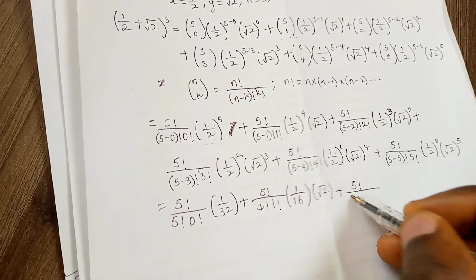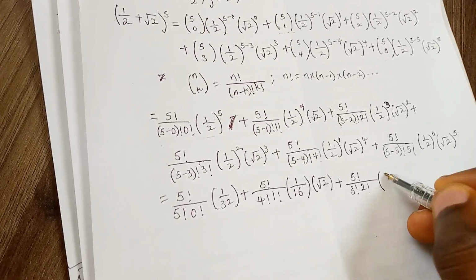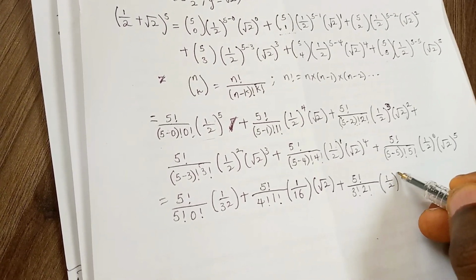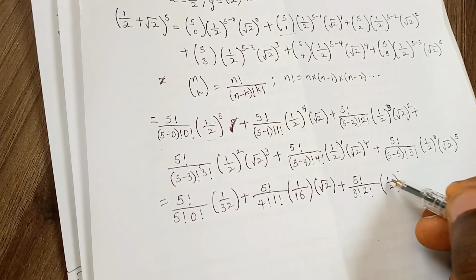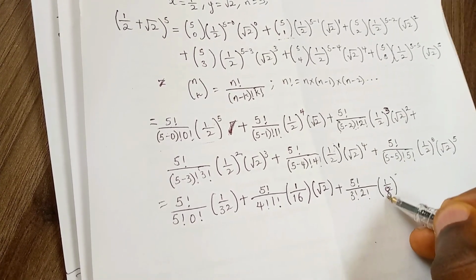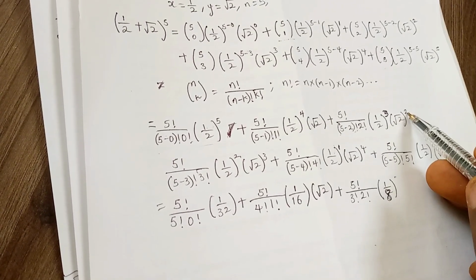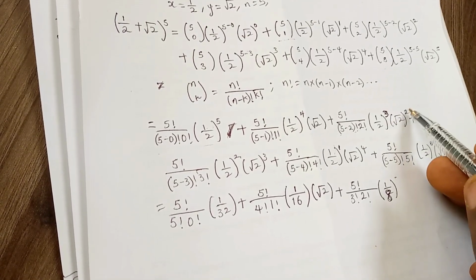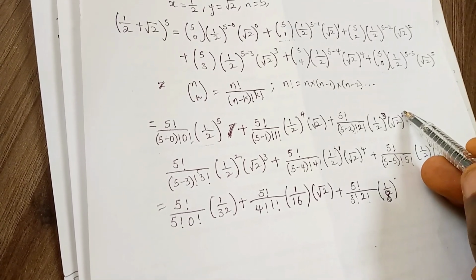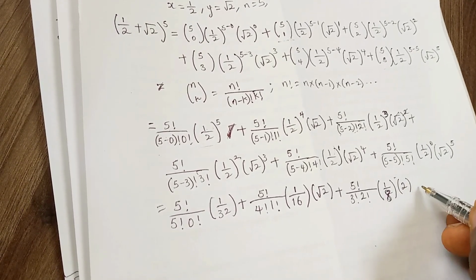5 minus 2 is 3, so this is 3 factorial times 2 factorial. And then we have 1 over 2 to the power of 3, or 1 to the power of 3 is 1, 2 to the power of 3 is 8, so it's 1 over 8. And then this square root is multiplying square. Square root is to the power of 2, right? So this square will cancel out the square root, we'll be multiplying it just with 2.